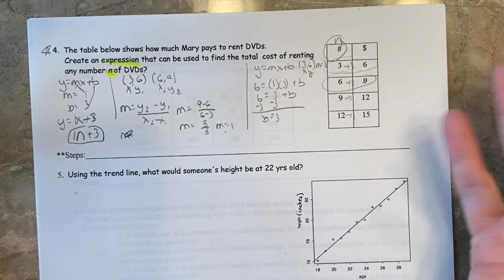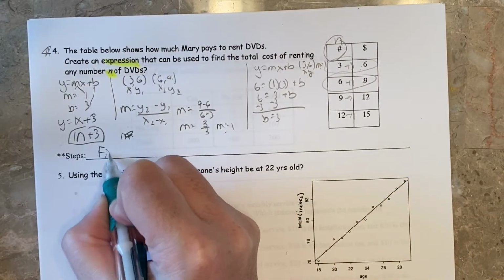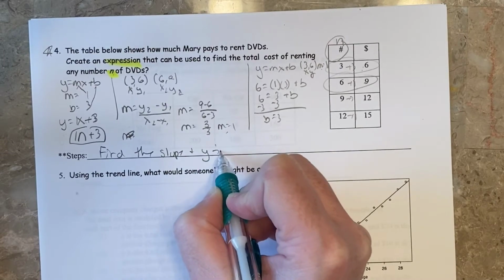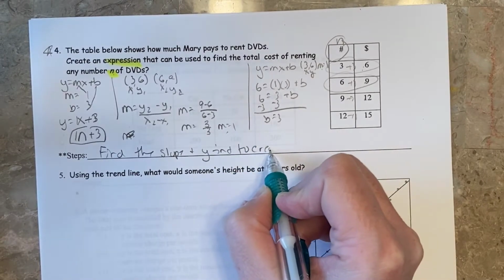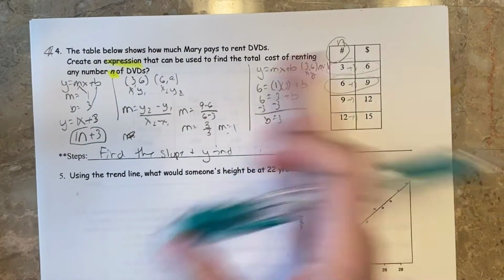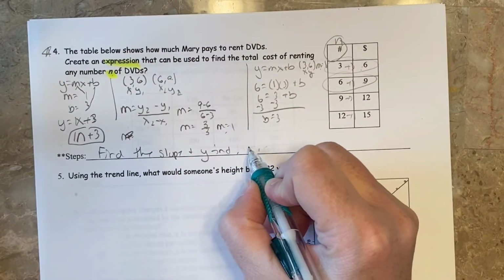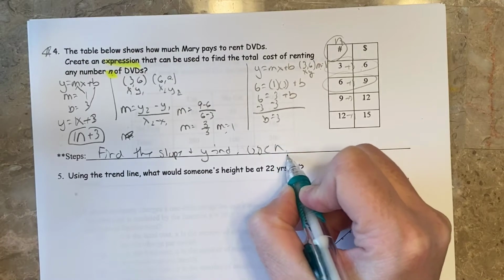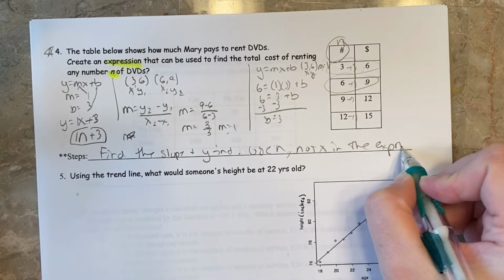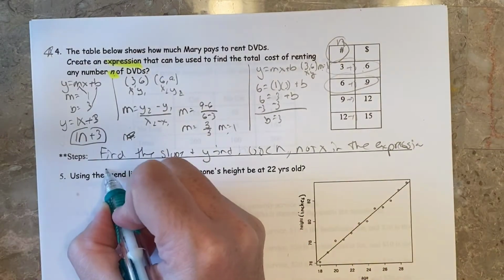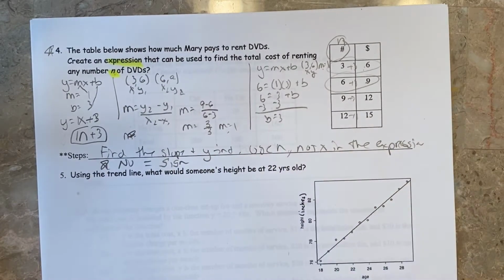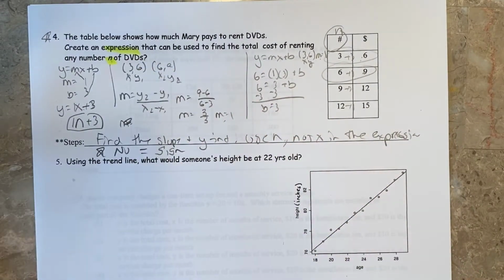So I happen to actually give you an easier one to figure this out. So find the slope and the y-intercept to create. Actually, I'm not going to write to create the equation because you're not technically writing it. So we're going to write that. And then we're going to use n, not x, in the expression. And then I'm just going to also write, very, very important, no equal sign. That's the most important thing. It's a good thing to practice, you know, the difference between an expression and an equation.